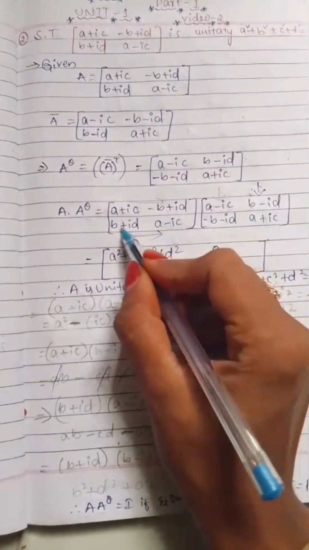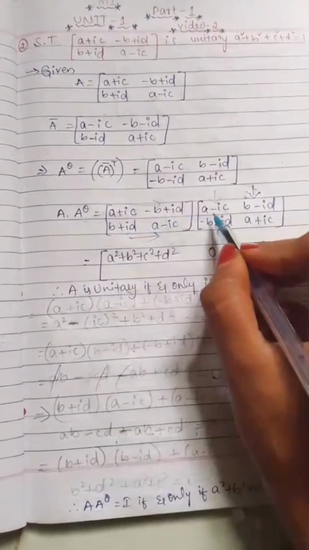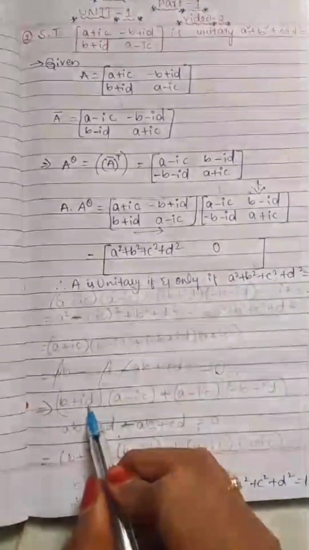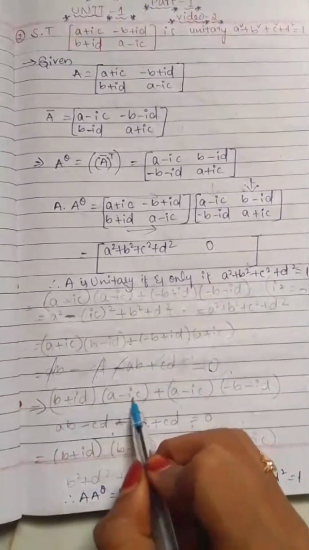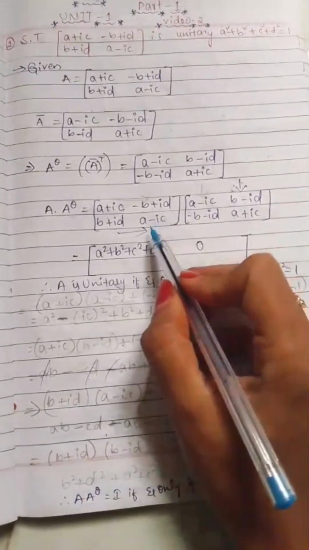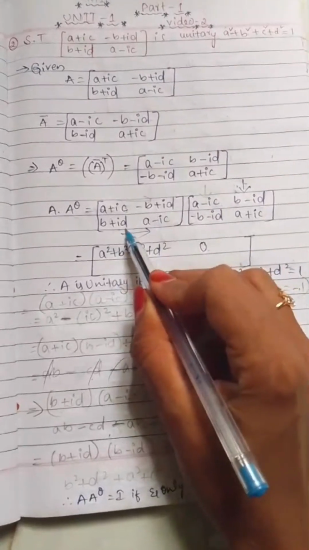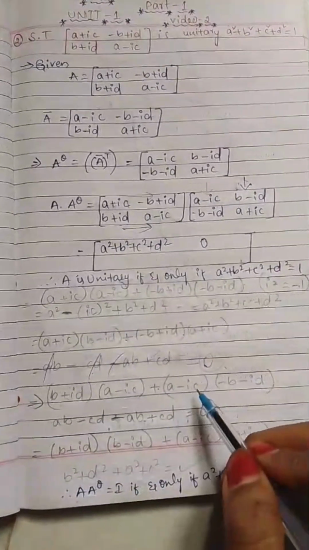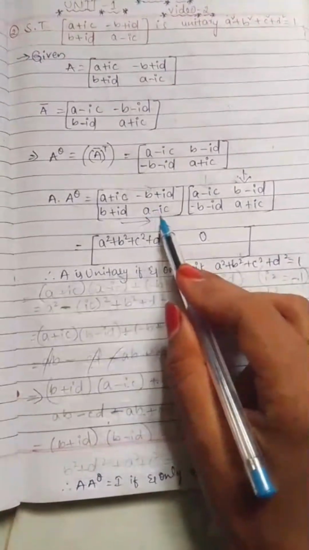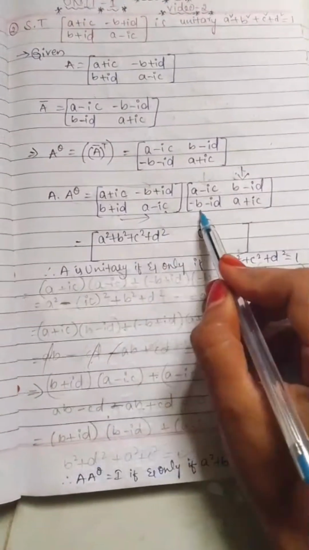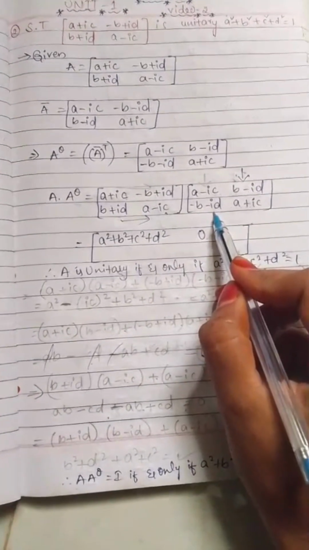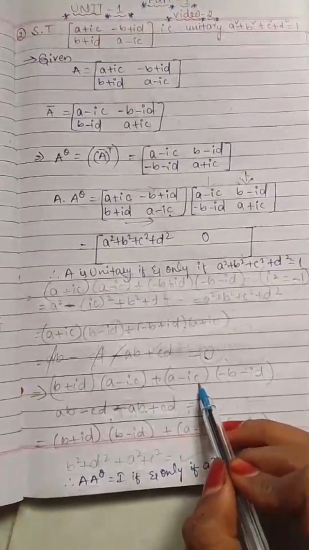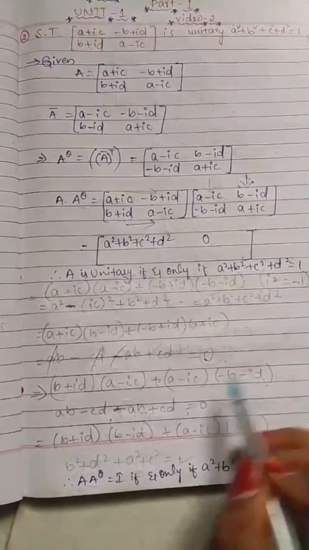Come to second row. b + id into a - ic, plus b + id into a - ic... b + id into a - ic plus a - ic into -b - id.